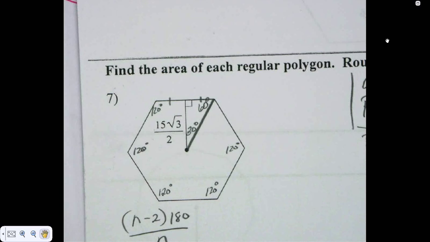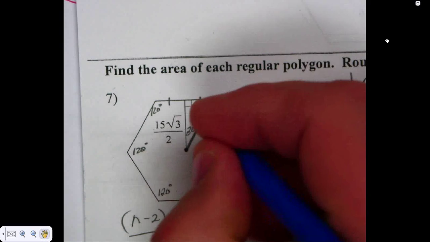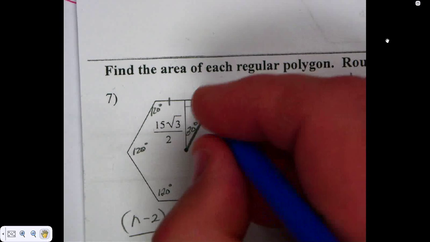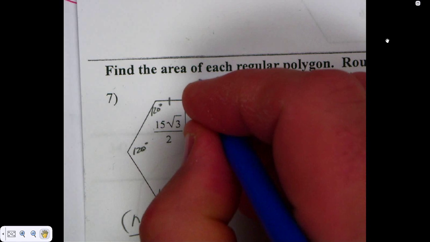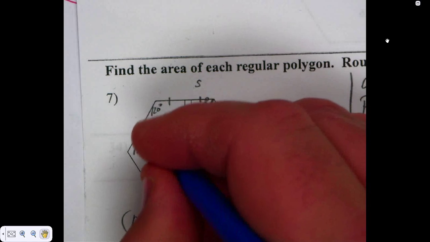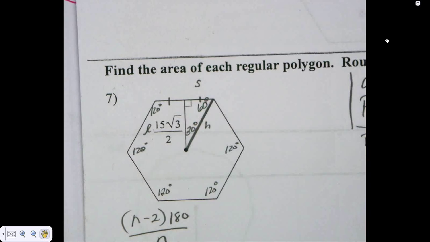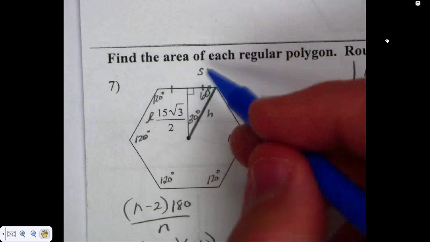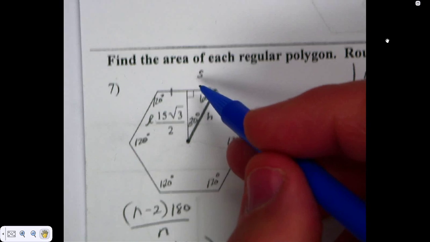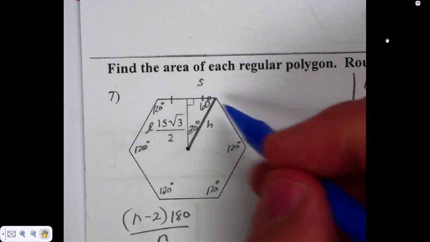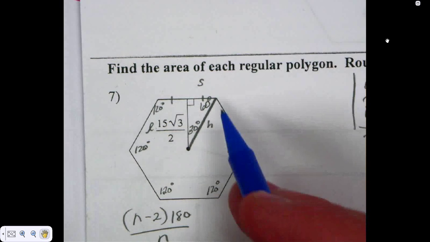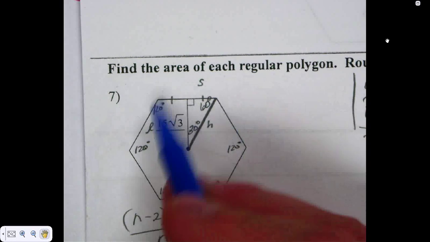Now, I'm going to redraw this triangle, well, I guess I can just zoom in. What is this side? It's a 30, 60, 90 triangle. This is S, is it not? This is L, and this is what? I need that S, don't I? Because that'll tell me what half of each side is, correct? Because to find the perimeter, I need to know what this side is.